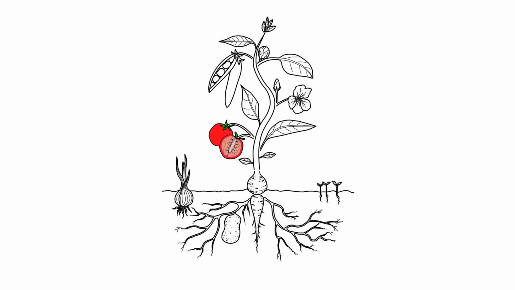This hopefully isn't going to get too confusing, but let's talk about the fruit of the plant. Now, the fruit of the plant is often what we call a vegetable from a culinary perspective. Botanically, these are the fruit, and I'm going to talk about what distinguishes fruit from other parts of the plant. But let's take a look at fruit.